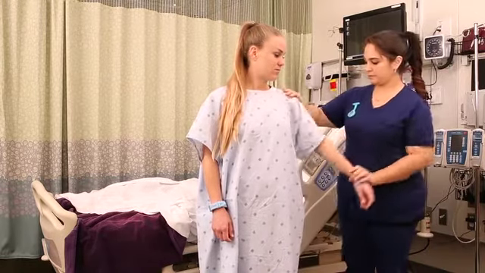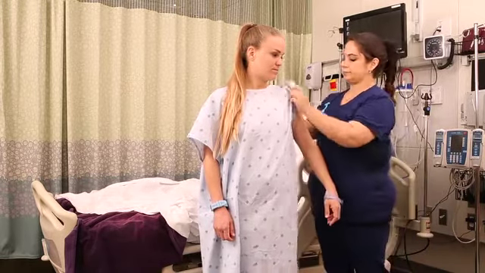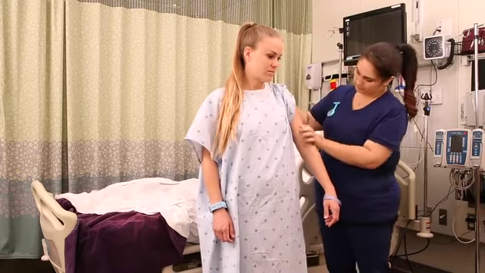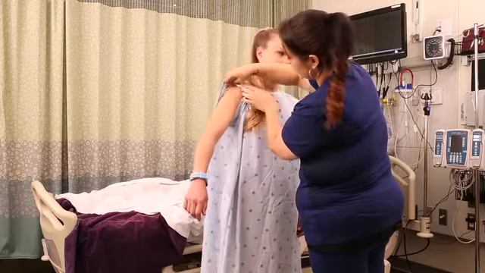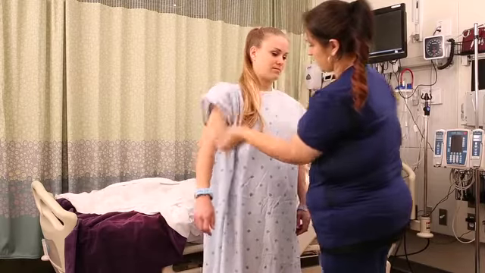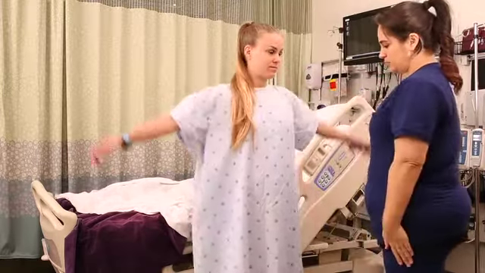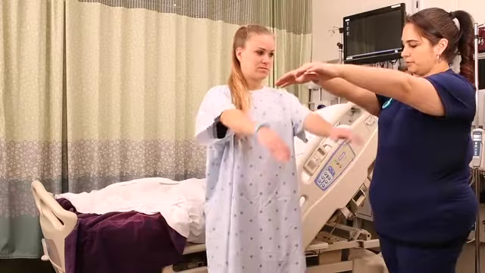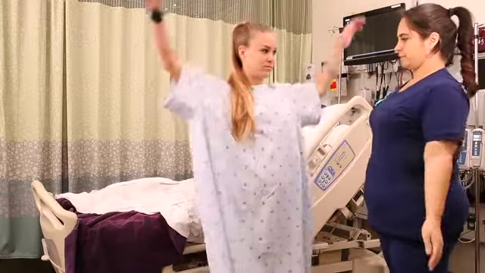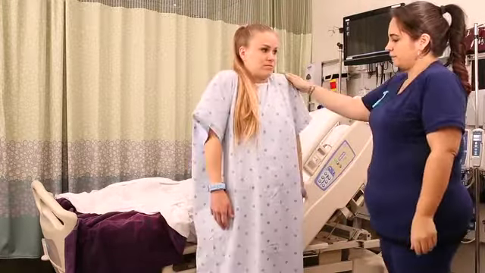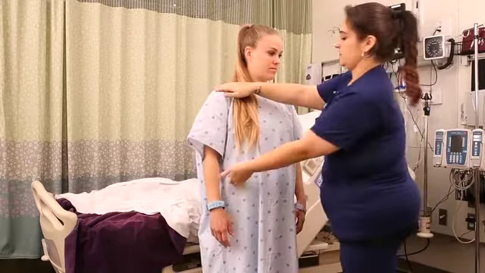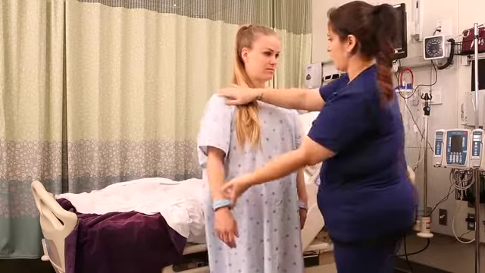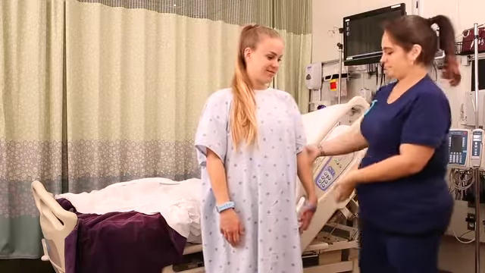So for each joint you assess, starting at the shoulders, you want to inspect for the muscle size and shape. Is there any atrophy? What's the skin color and condition? Any redness, swelling, or masses, deformities? Then range of motion for the shoulders involves abduction, adduction, forward motion, backward motion, rotation, and shrugging. You also want to palpate the joint during range of motion. Is there any heat, any crepitus with movement, and of course ask if there's any pain.